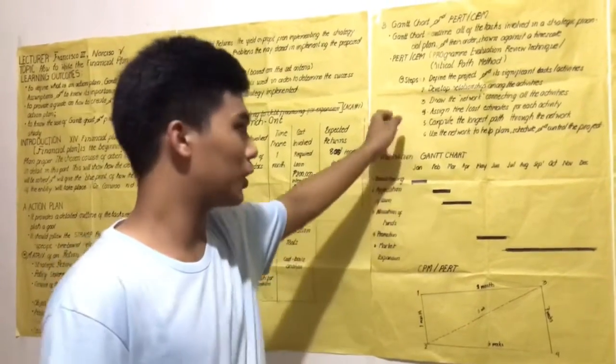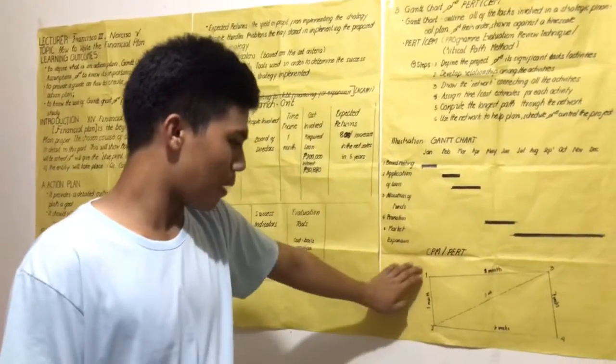So the second one is the PERT or the CPM chart. PERT stands for Program Evaluation Review Technique, and CPM is the critical path method. There are steps that should be followed in creating this chart. So first, define the project or its significant activity, the same as with the Gantt chart. However, you have to list down the steps or the procedures or the activities that will be undertaken by the company. So for example, step 1 and then step 2 and then step 3 and step 4.